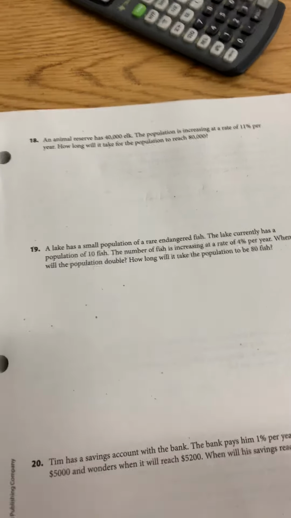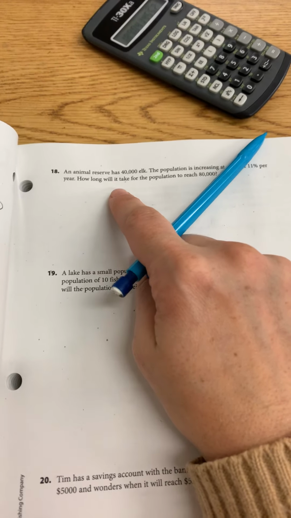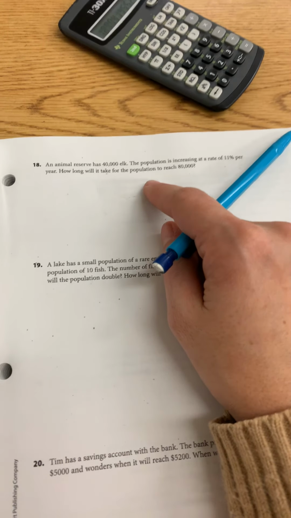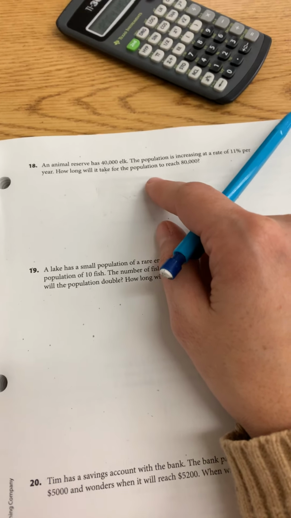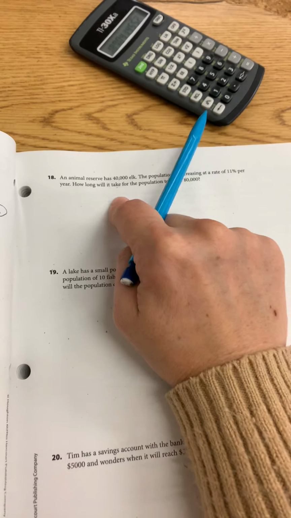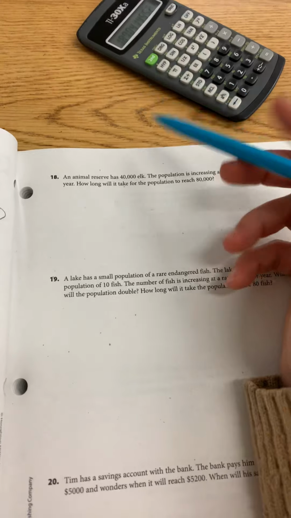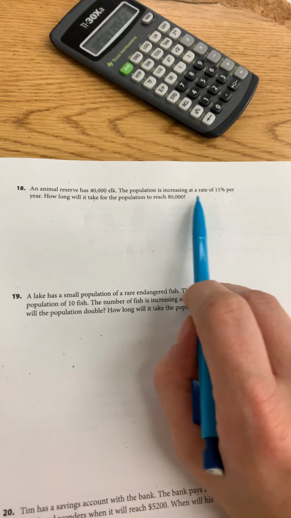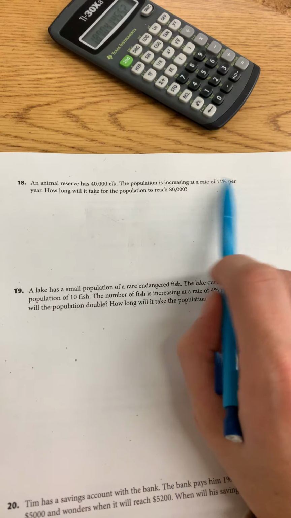All right, now Module 16, Lesson 1, I'm on page 747, and I'm going to do one of the word problems. We're looking at exponential growth. So when you're talking about exponential growth, what you're saying is your original value is being compounded every year. So you start with 40,000 elk. It says the population is increasing at a rate of 11% per year.